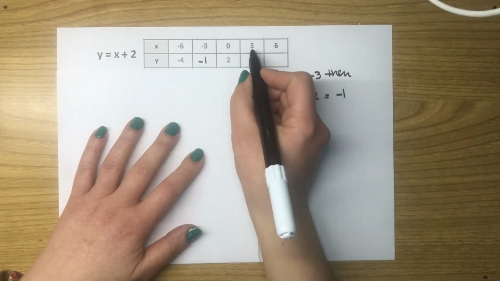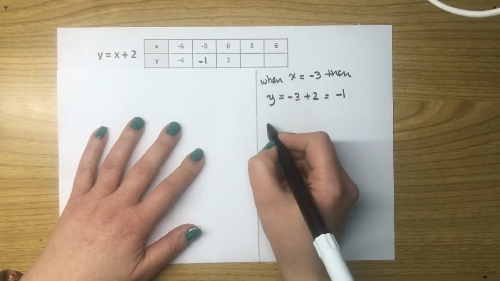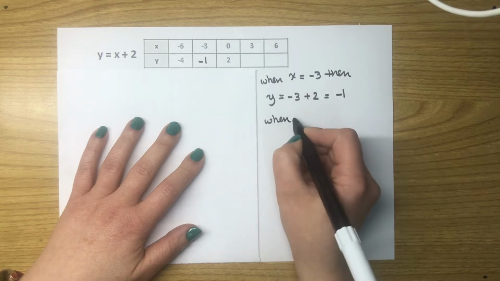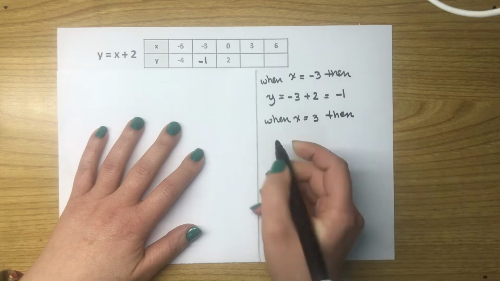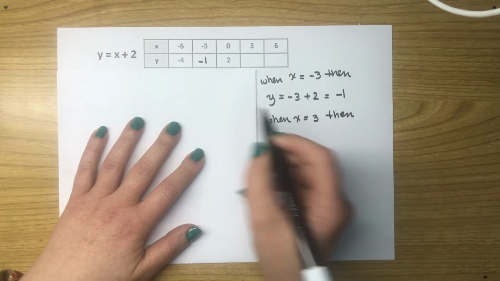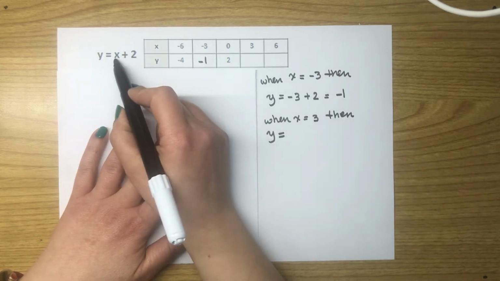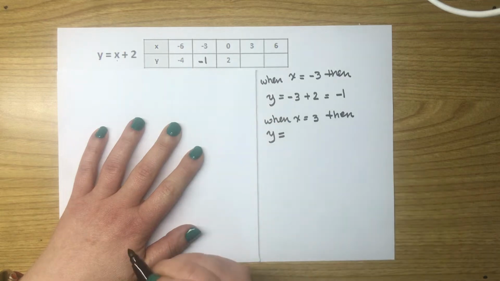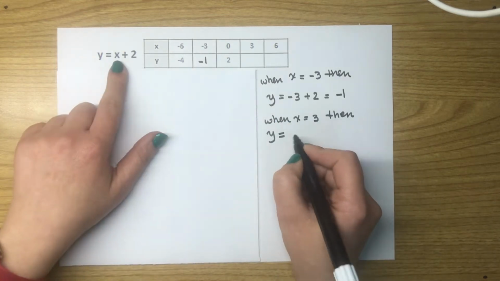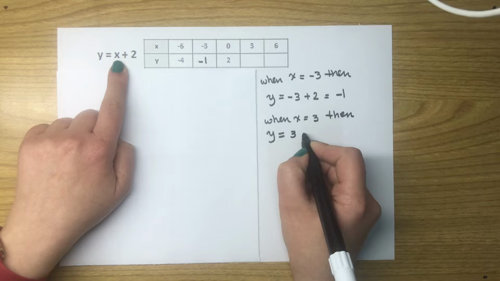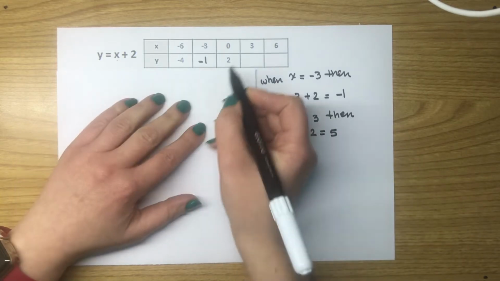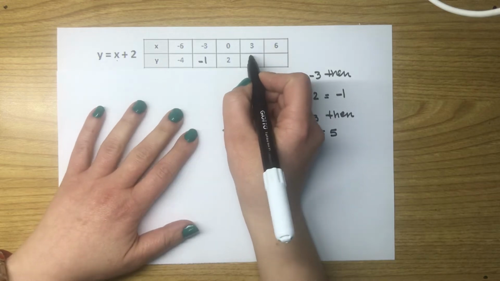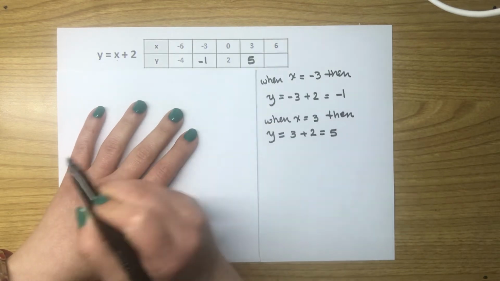Okay, 3. When x equals 3, then y, instead of x here, I'm going to substitute the value of it with 3, then 3 here plus 2 equals 5. So I have to fill in the value of y here, 5 when x equals 3.